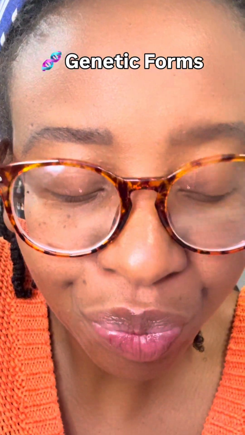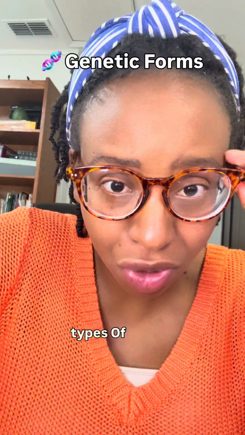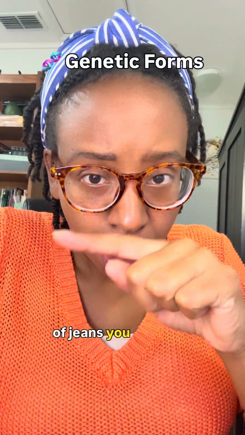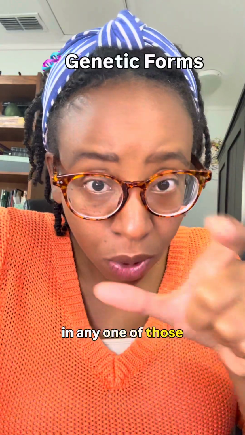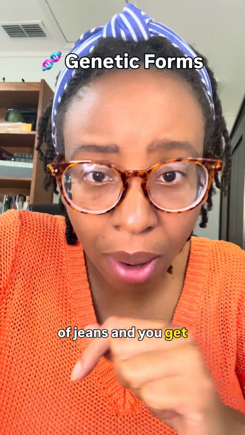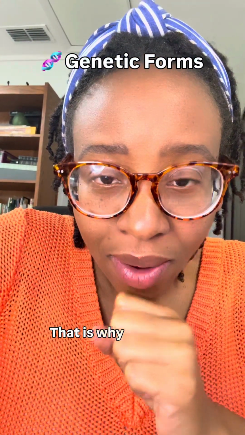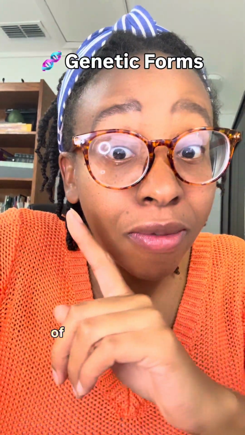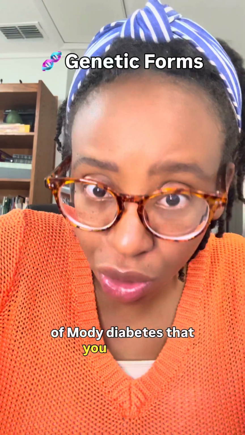Hear me clearly. One of several different types of genes. So if there's one of several different types of genes, you can get a mutation in any one of those several different types of genes and you get MODY. That is why with MODY, there are currently 14 different types of MODY diabetes that you can get.